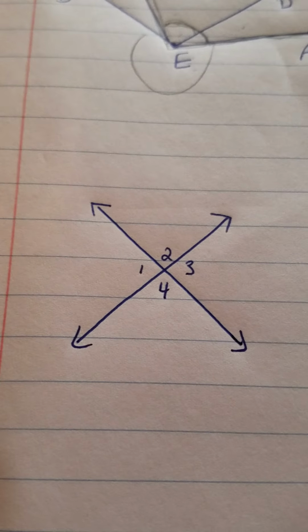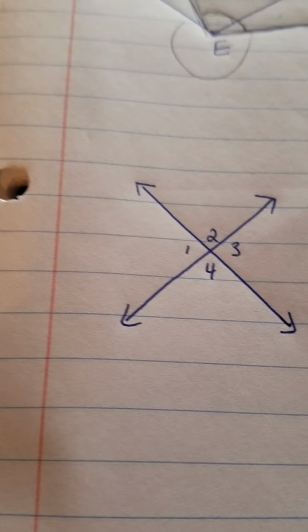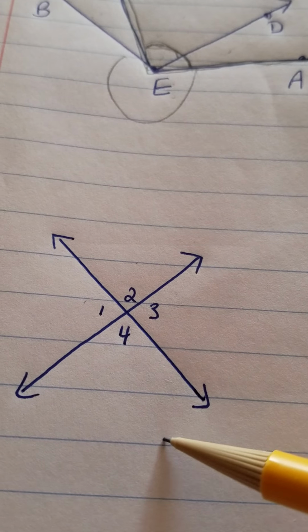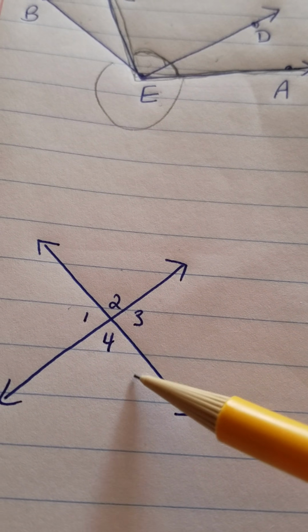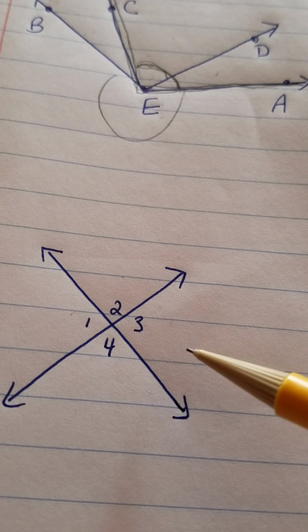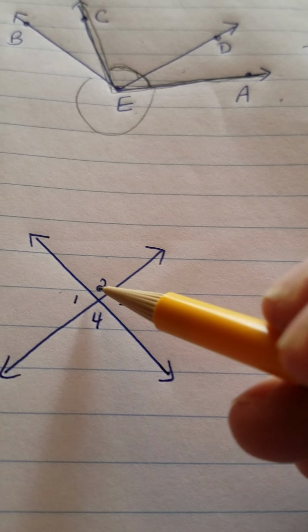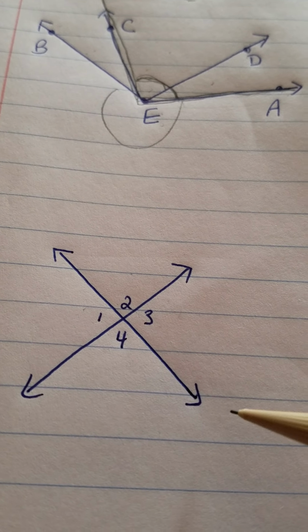Now let's look at vertical angles and adjacent angles. Remember, adjacent means next to. So 1 and 2 are adjacent. 2 and 3 are adjacent. 3 and 4 are adjacent. 1 and 4 are adjacent. Vertical means that they're across from each other. So angles 2 and 4 are vertical angles.